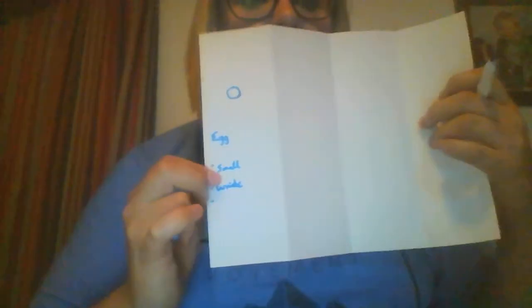Then they're going to write a few facts down about the egg. Caterpillar eggs are small and most of the time they're white. So just write that they're small and they're white.